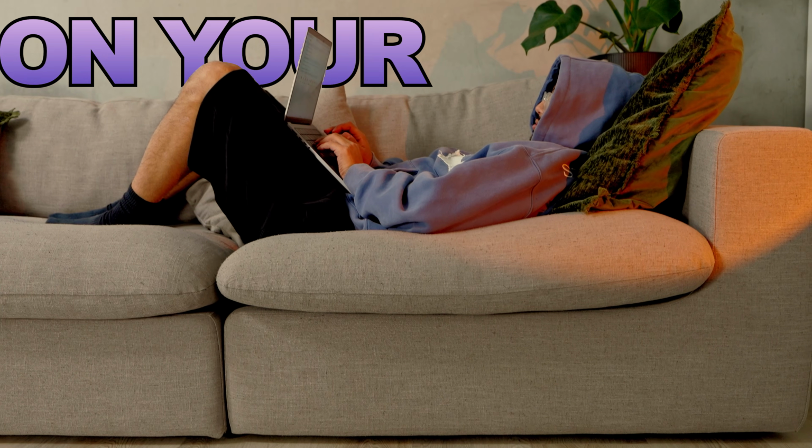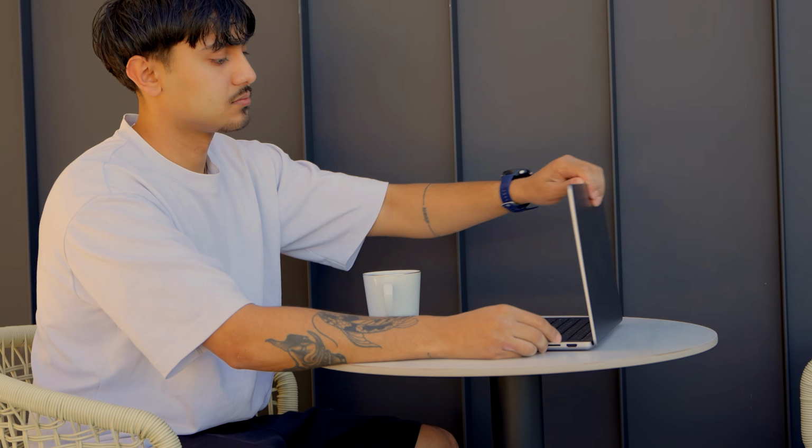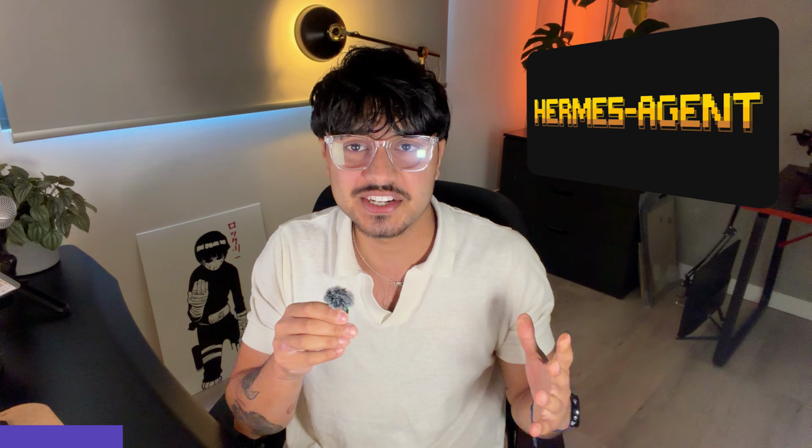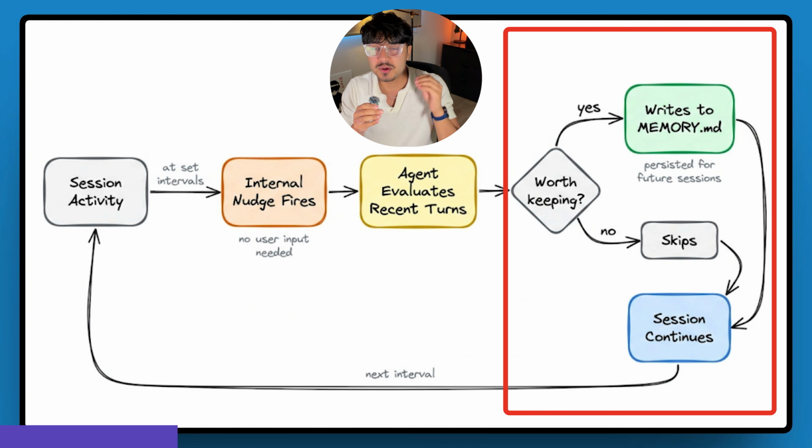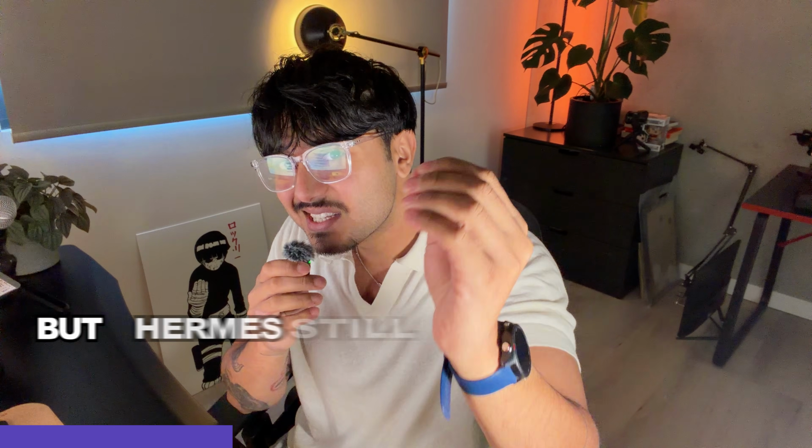They all run on your laptop, which means the best Claude settings in the world only work while you're awake. Shut the lid, agent's dead. That's exactly what Hermes agent solves. Built by Nous Research, it runs on its own infrastructure with a built-in learning loop that actually gets smarter over time. But Hermes still needs to live somewhere. Running it on your laptop defeats the purpose because the moment you close your screen, your self-improving agent stops improving. You need it online 24/7 under your control.